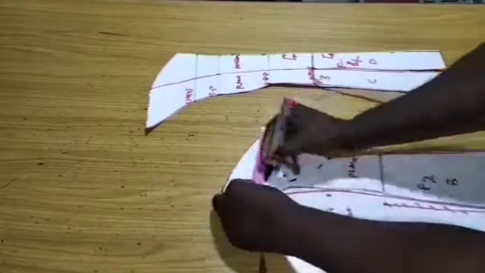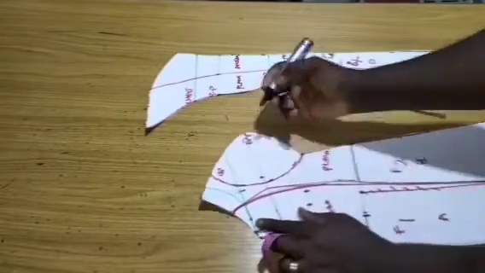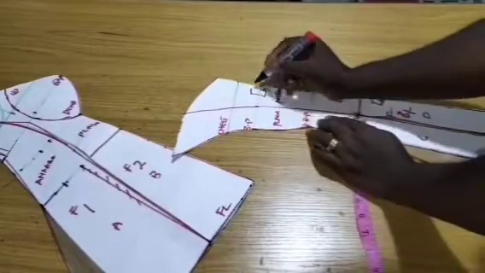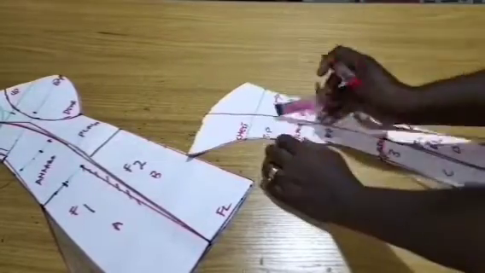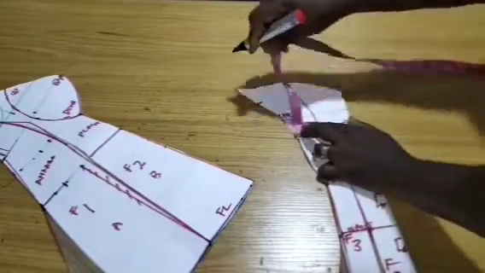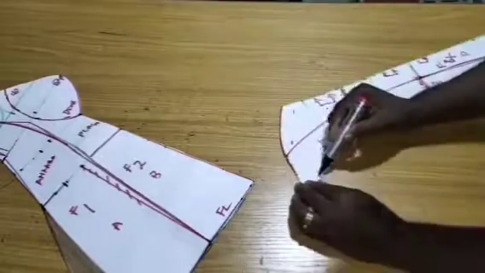Just take the measurement all around. So here I have 3.5, and that is what I'm going to use for my bustier on the side. So here is the bustier at the center front. I'll also take my 3.5 all around, and I'm going to create the marks as you can see.